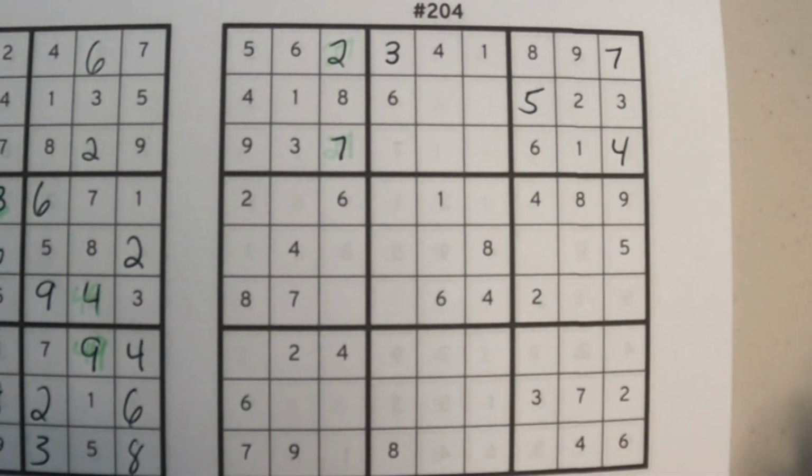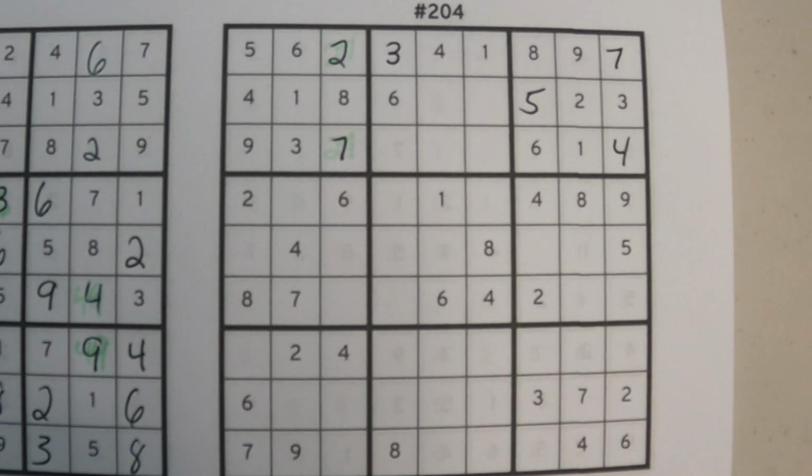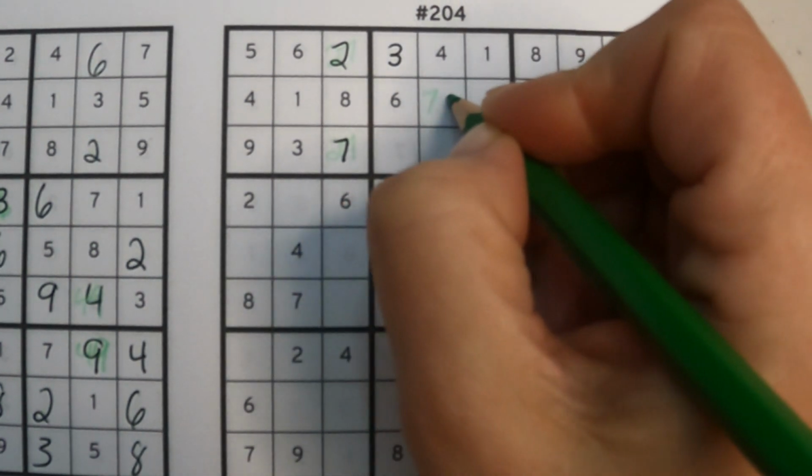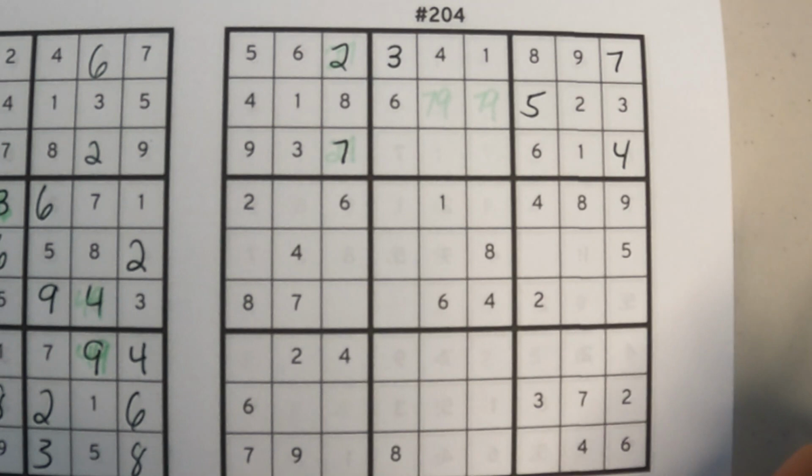For this row, looks like we're missing 7 and 9. I don't see any help. So 7, 9, 7, 9.